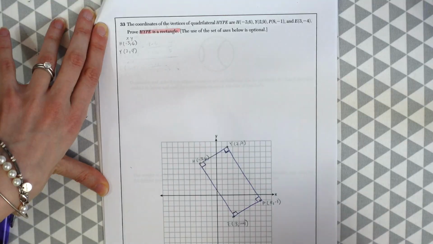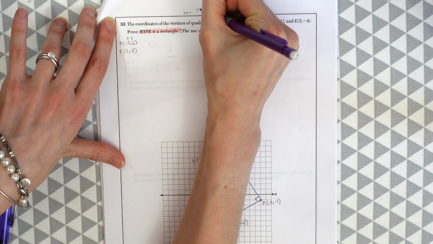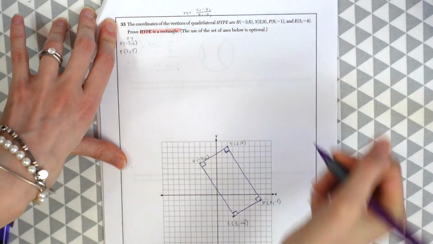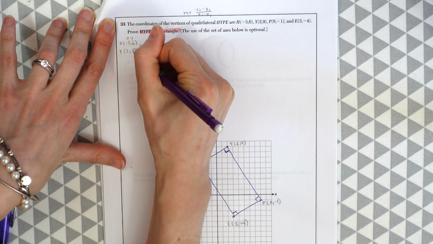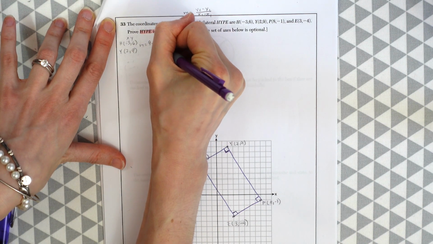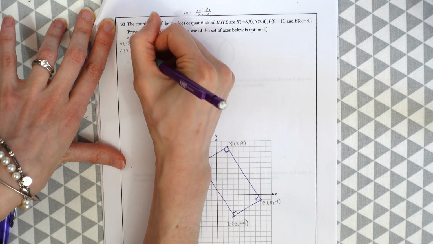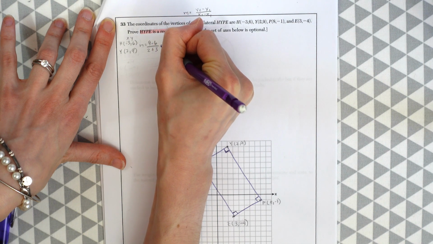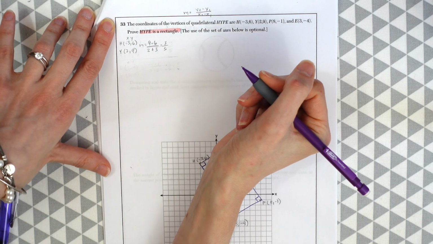The slope formula is y2 minus y1 over x2 minus x1. So now we can find the slope. We're going to subtract our y's, 9 minus 6, over our x's, 2 minus -3, which will just give us 2 plus 3. And this will give us 3 over 5, or 3/5.